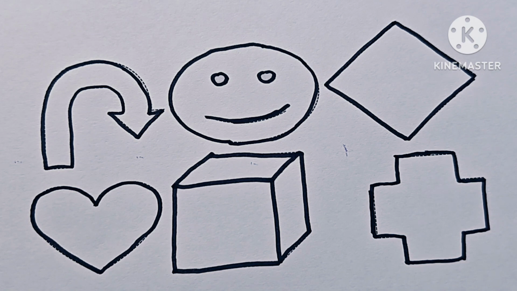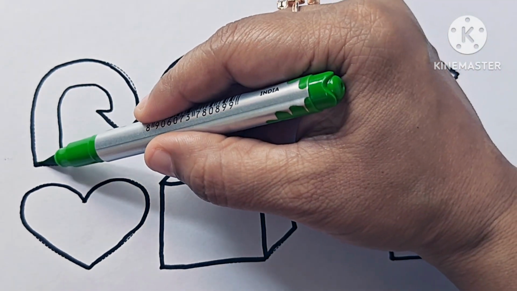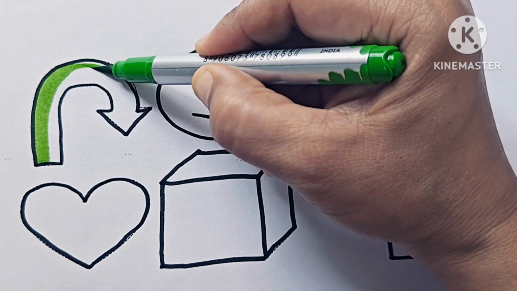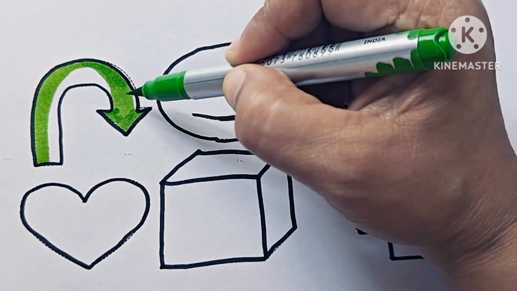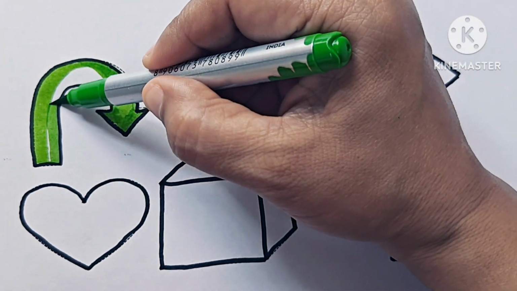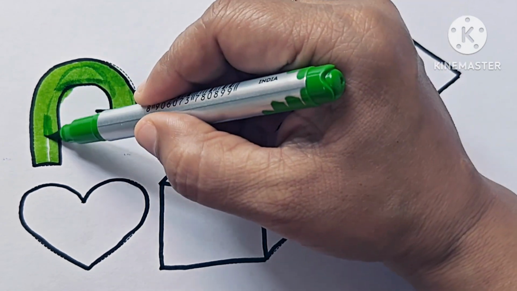Now let us color the shapes and symbols. This is U-turn. This color is light green. This is light green color and the symbol is U-turn.